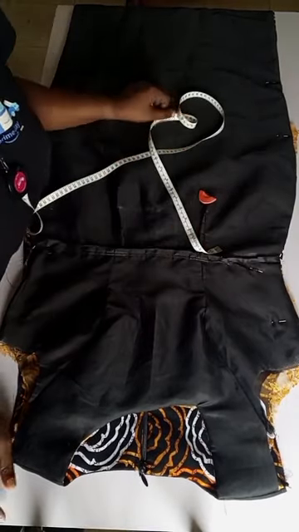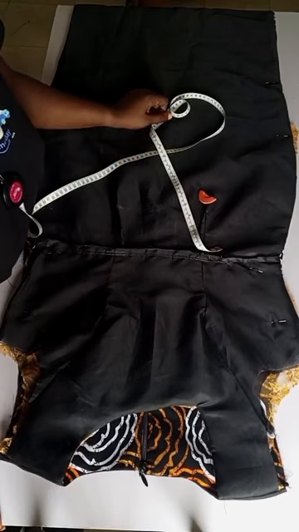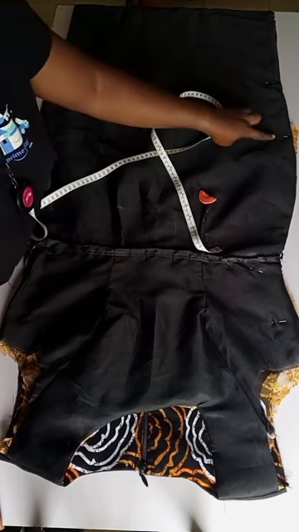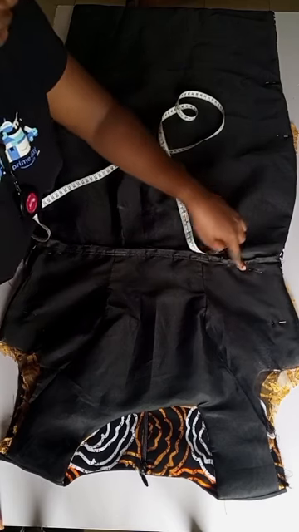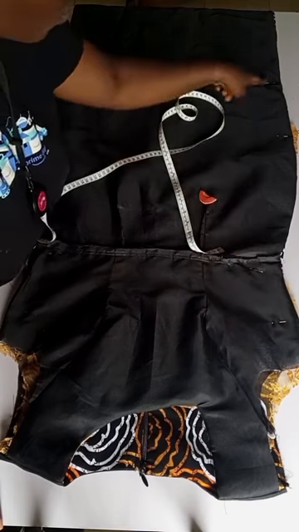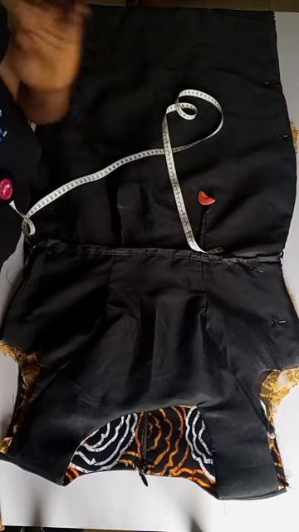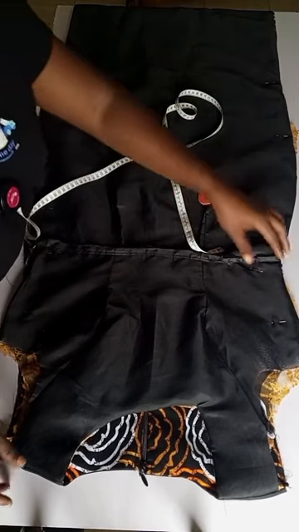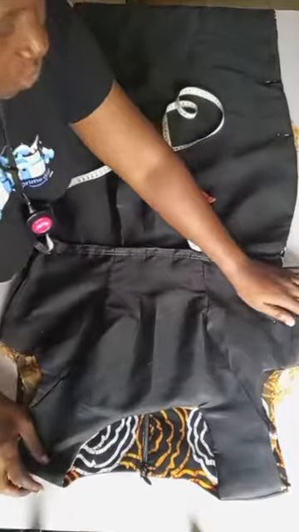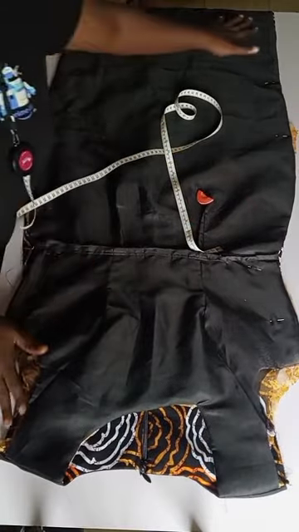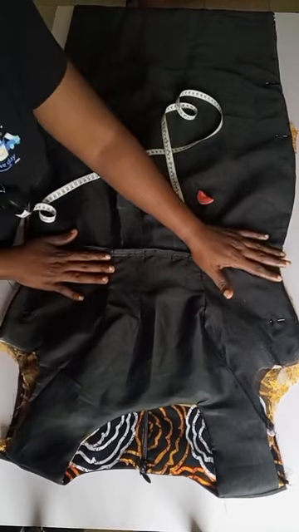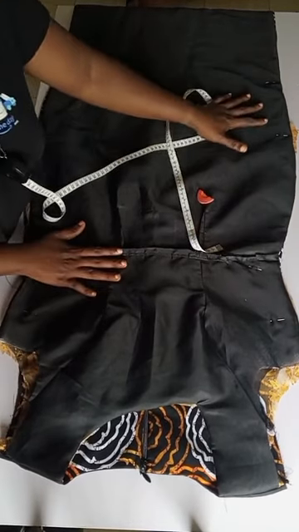First thing first, if you are a designer or a tailor, you need these things. You see pins, either fancy ones, whichever. Just make sure you have pins. You work with pins, because first you need to hold your clothes, the front and the back, together so that they don't move when you are shaping and when you are sewing.